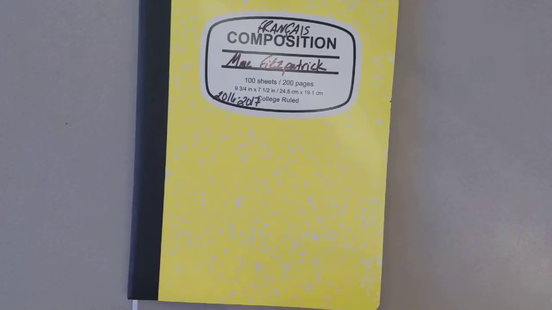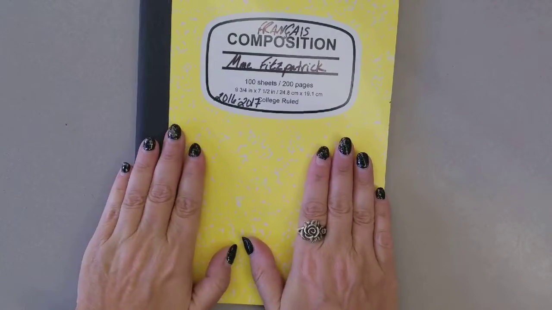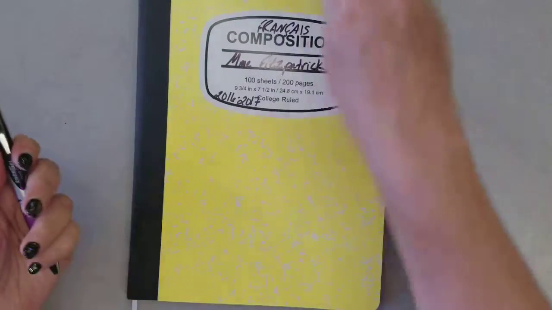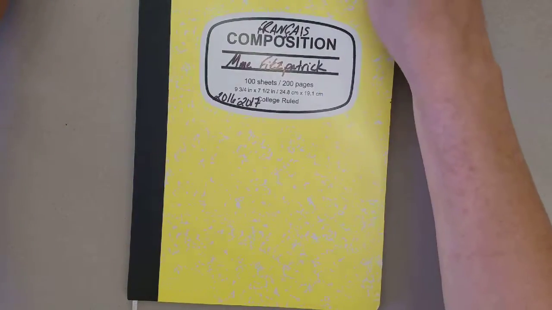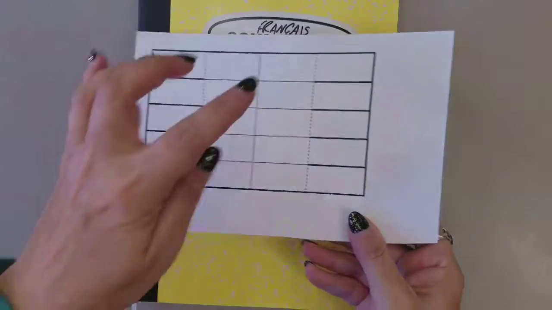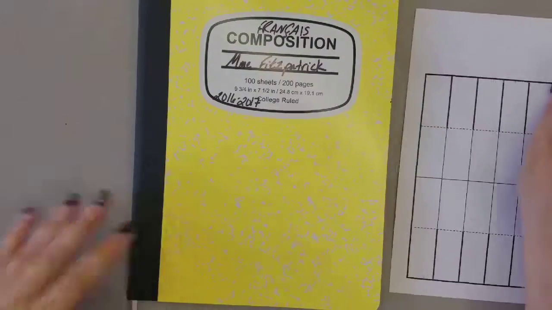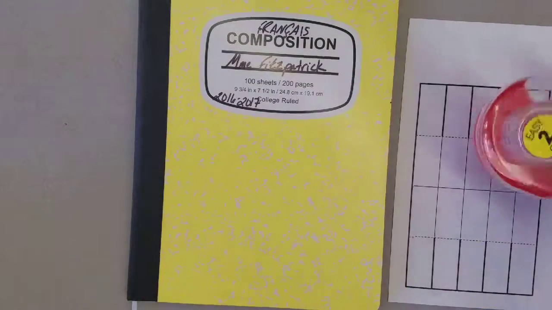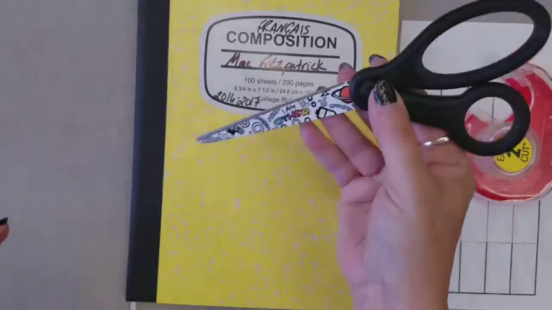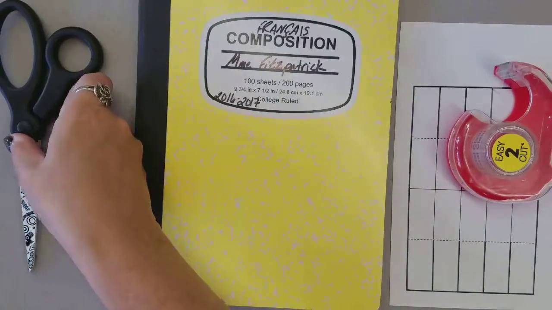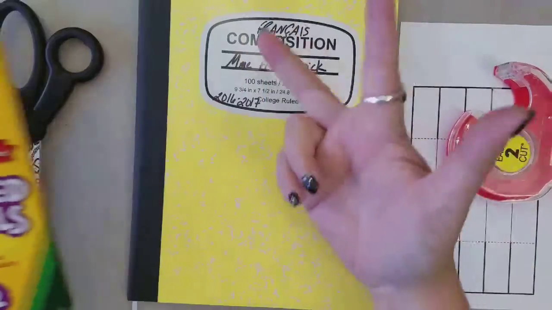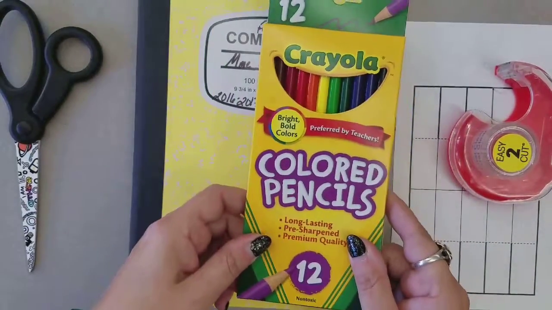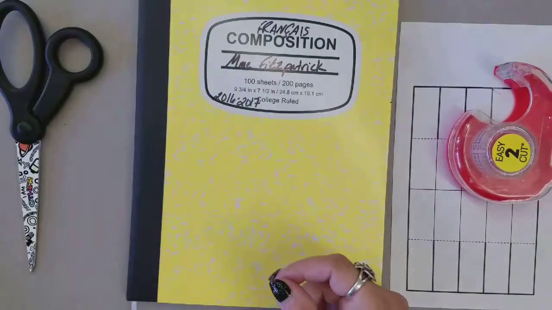Vous aurez besoin de votre cahier, bien sûr, un crayon ou un stylo, un papier comme ça, du ruban, des ciseaux et des crayons de couleur, 3 couleurs. So you will only need 3 colored pencils, different colors.